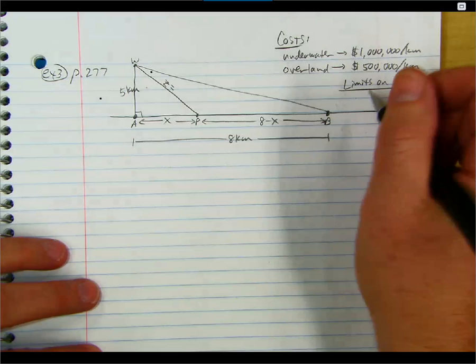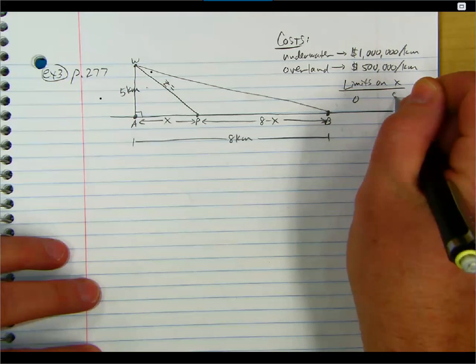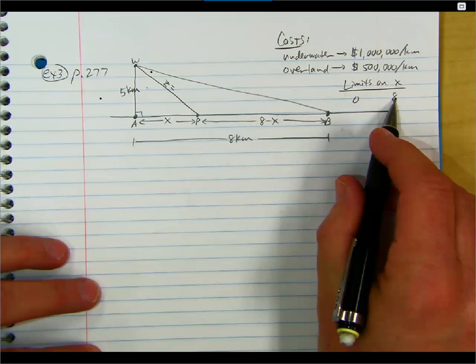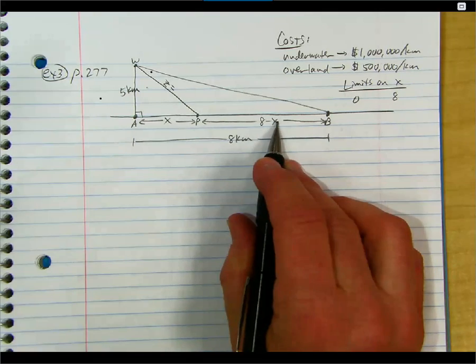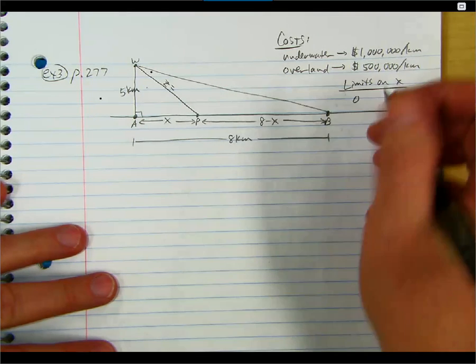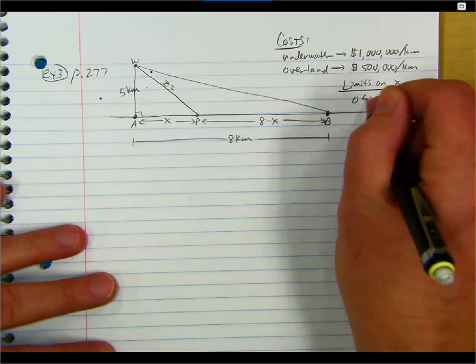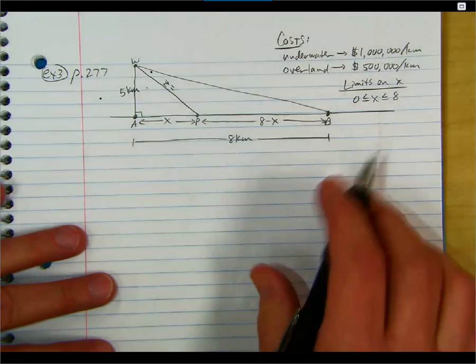So let's talk about how 0 needs to be the smallest, because you're not going to use negatives. 8 would be the biggest, okay? Because if you do something bigger than 8, 8 minus something bigger than 8 would be negative. And then x needs to be between those. All right, so we got limits on x.